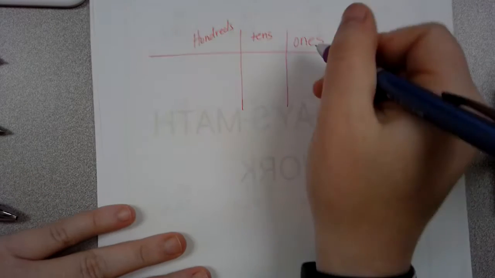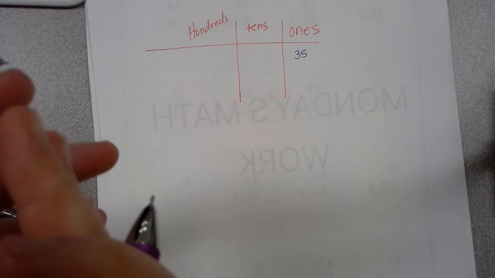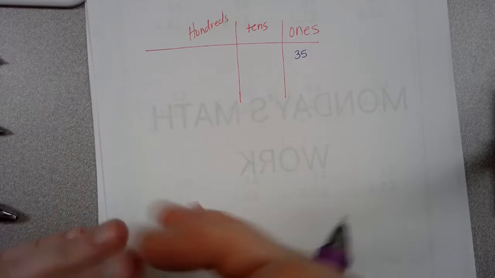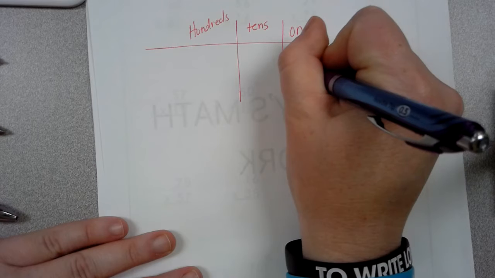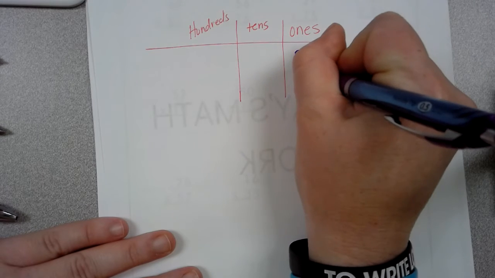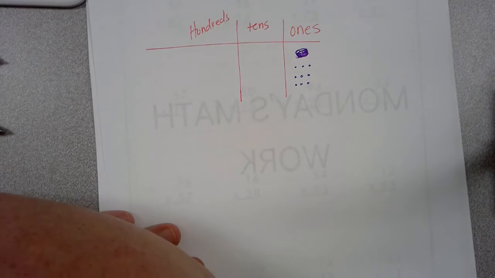Now, the reason why you're not allowed to put that 35, the whole thing, in the ones place underneath there is because you can only have 9 ones in the ones place. That's the max number, 9. The minimum number is 1.